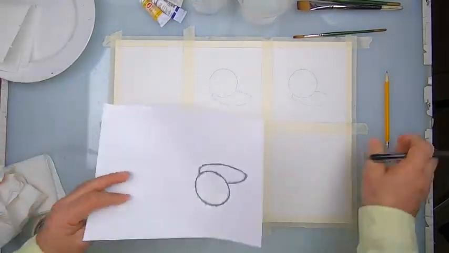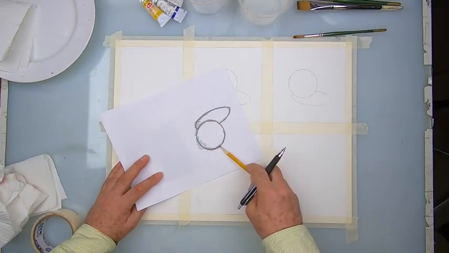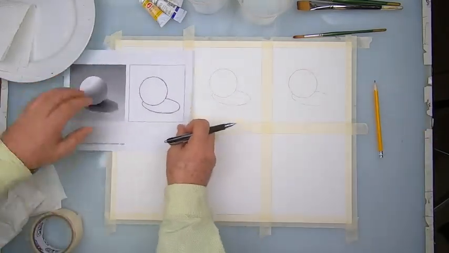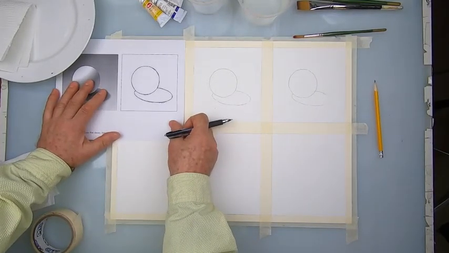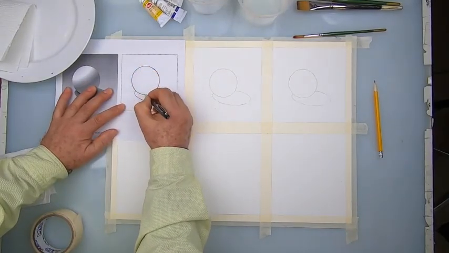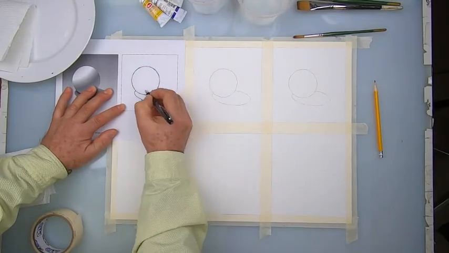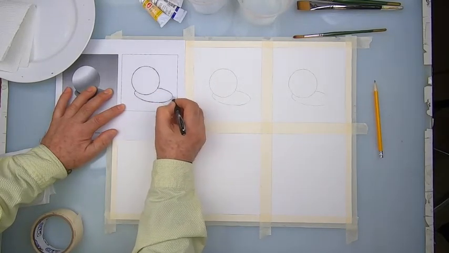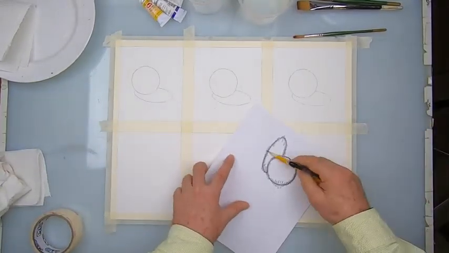Perfect. Can replenish the graphite a little bit so we get a nice transfer. Going to locate it once again. Right? Perfect. Do another one.